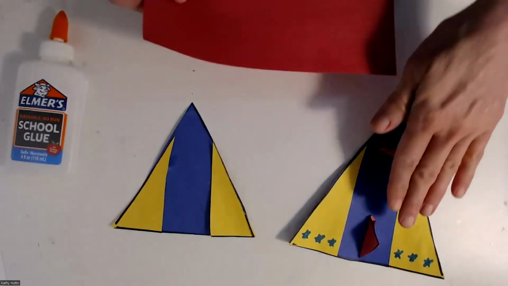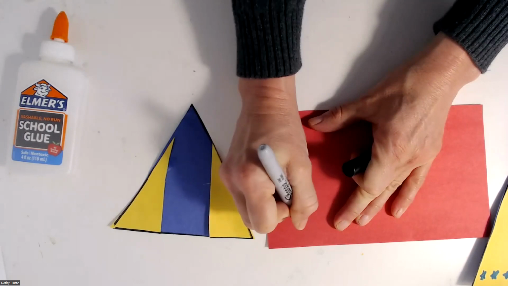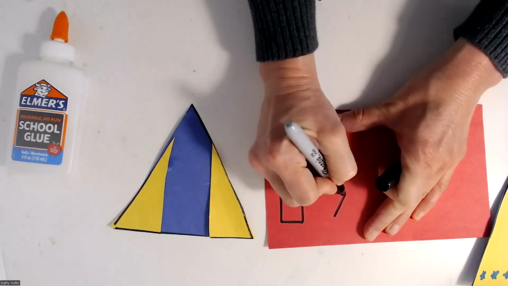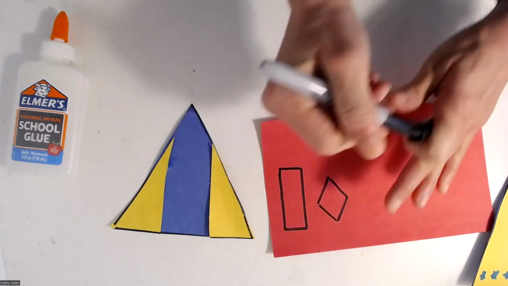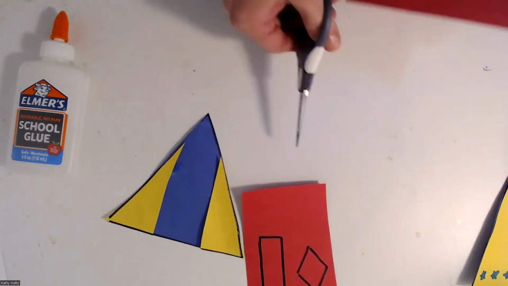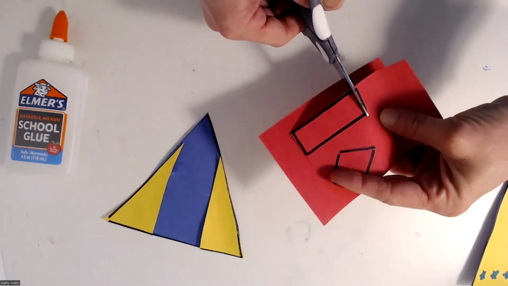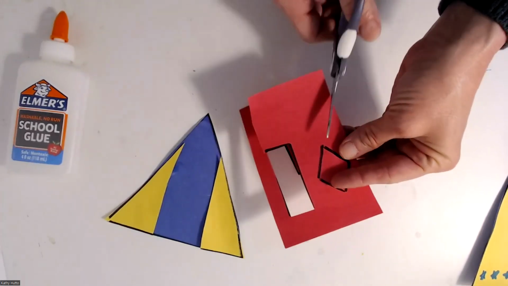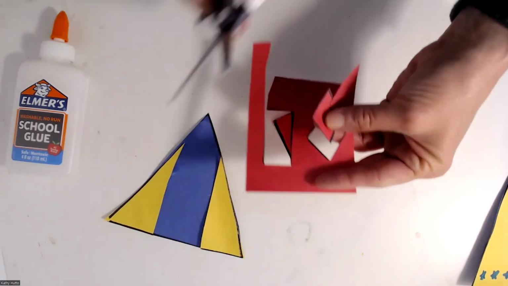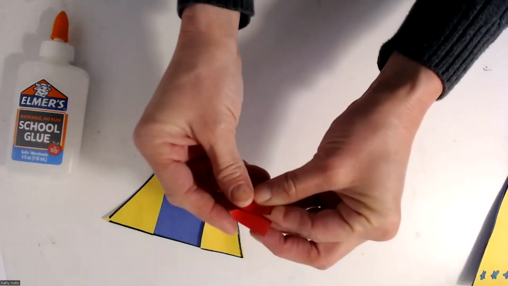So I'm going to use another piece of paper and I'm going to draw a rectangle, just a small rectangle, and also a diamond. I'm going to cut out those 2 shapes. So what we used for this plane was 2 triangles, a rectangle, and a diamond. That's all we needed.